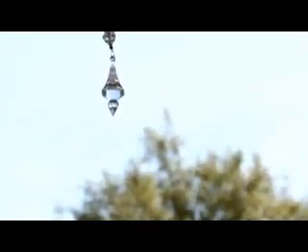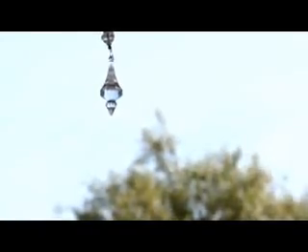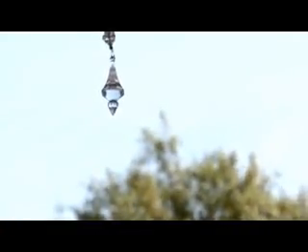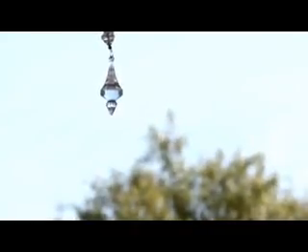So let's say you're taking a picture of a hummingbird. You need a high shutter speed like 300 or 500, because the hummingbird is moving extremely fast, and if you want a crisp picture, you have to raise up the shutter speed.